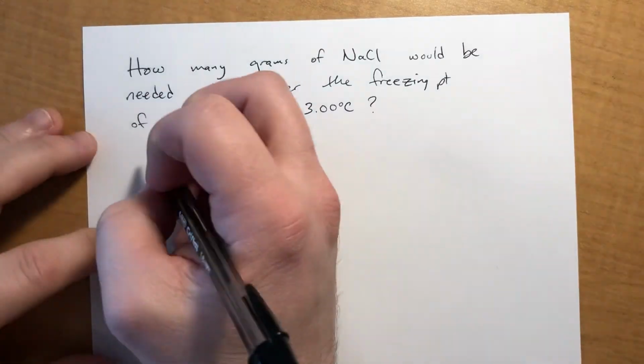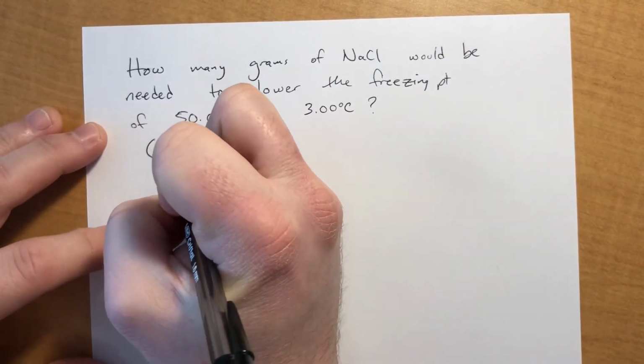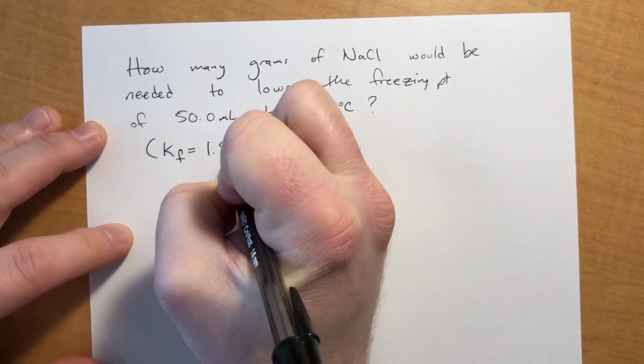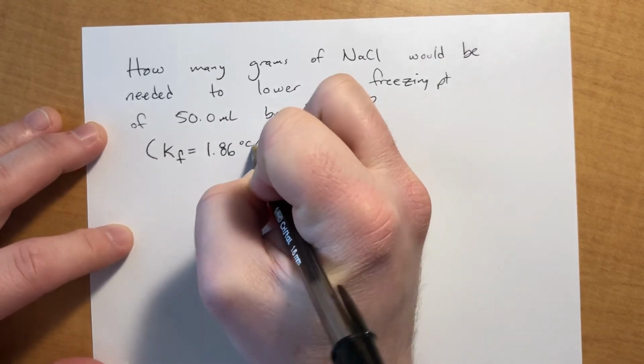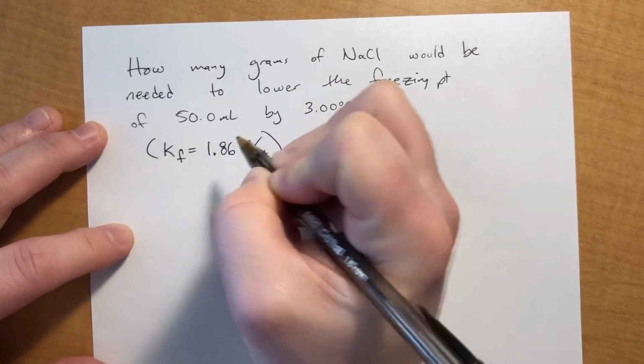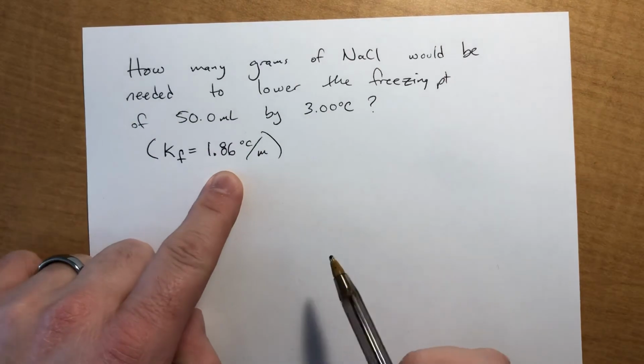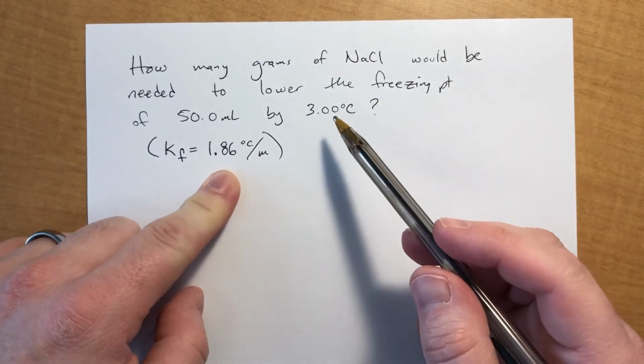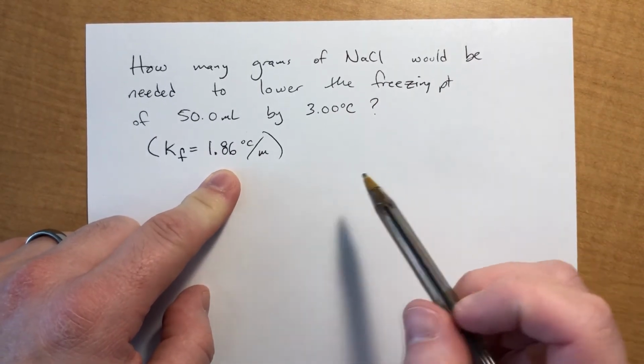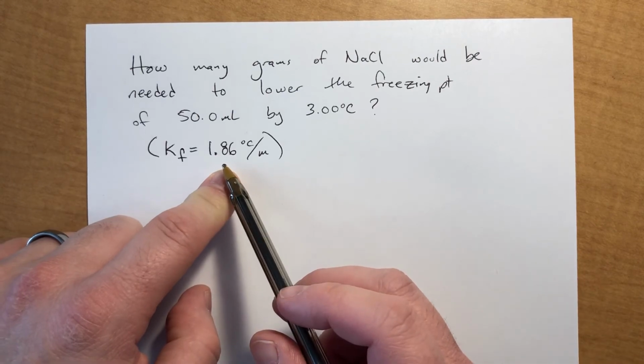Okay, we need a few numbers here. It turns out that Kf for water is 1.86. In the last problem, we saw that the Kb for water is 0.52. So it turns out that if you throw salt into water, it makes the boiling point change a little bit, but it makes the freezing point change a lot.